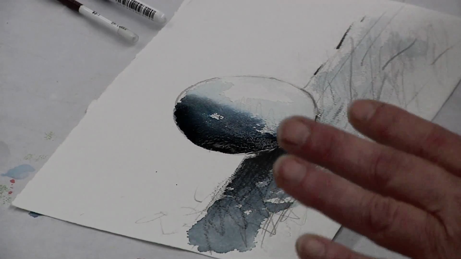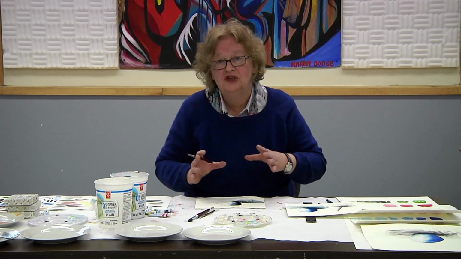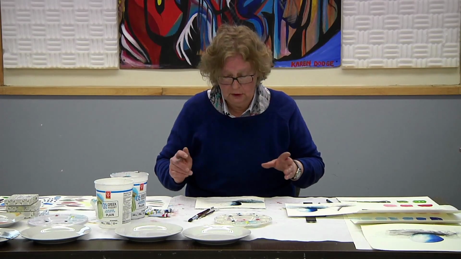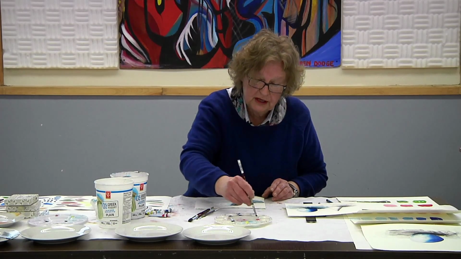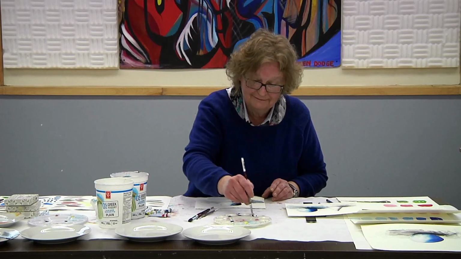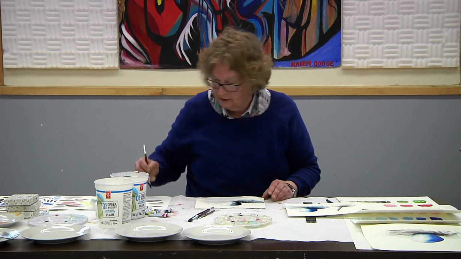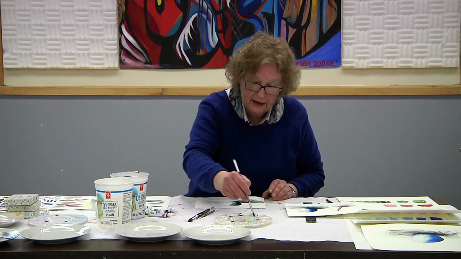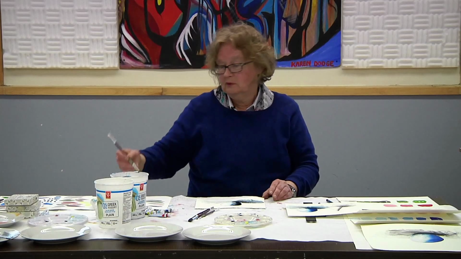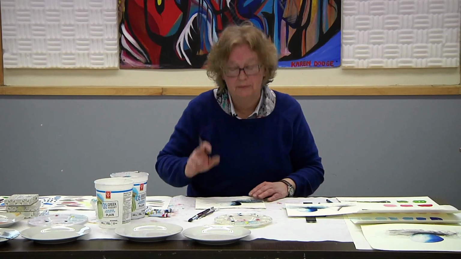So you can see right away that there's a dimensionality being given to this shape, which was once a flat circle. Now I'm going to just go a little darker. You can see that's a little darker, a little bit more black. You get the richest blacks really by adding pigment to it rather than a straight black.